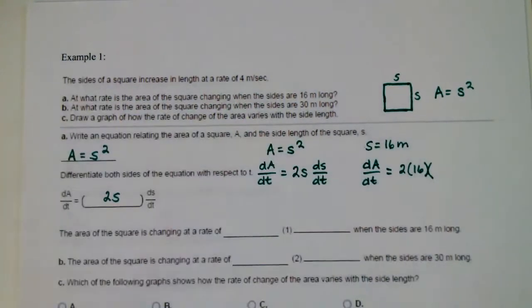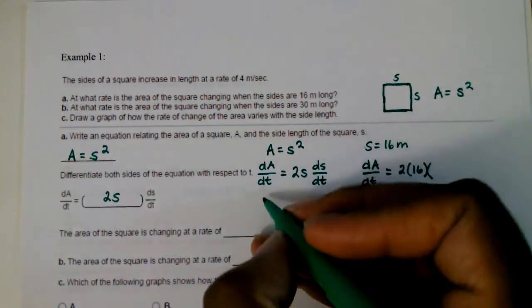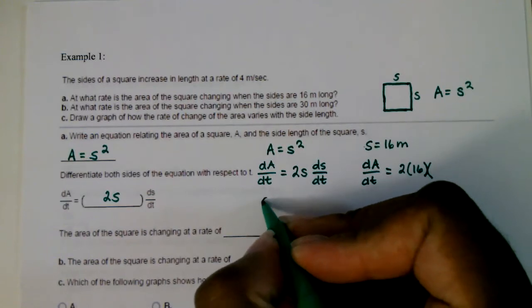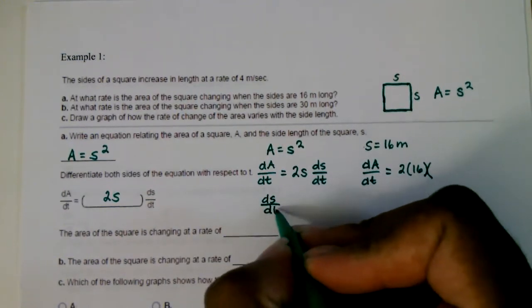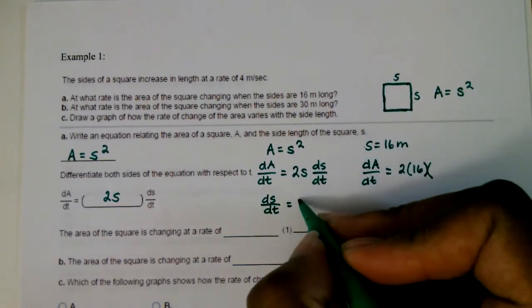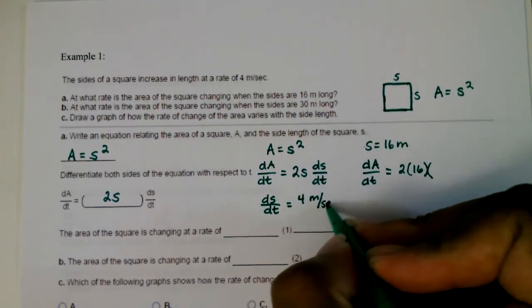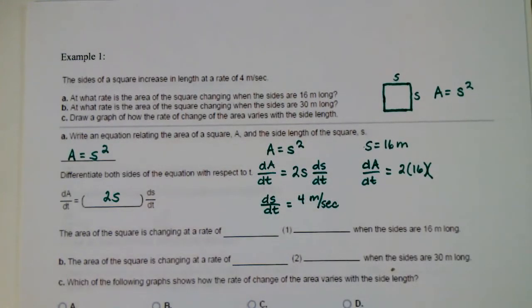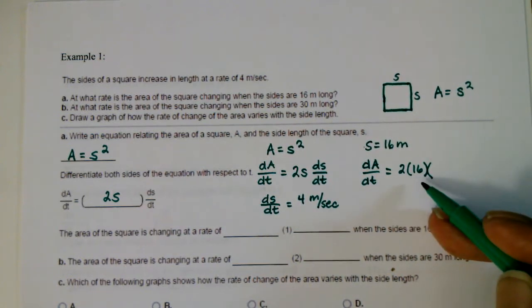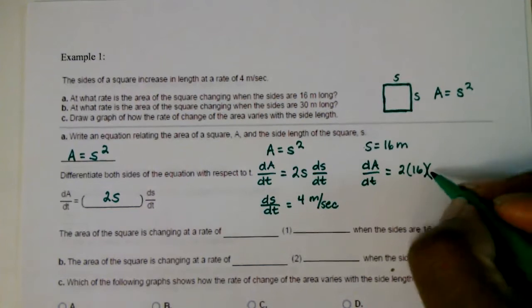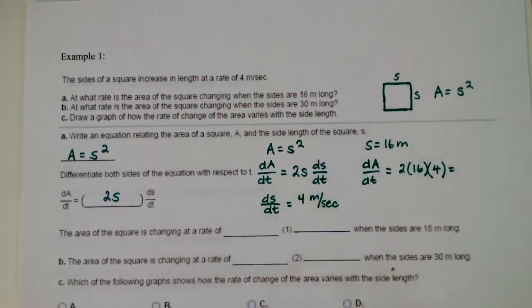Here's the problem. The side of a square increases in length at a rate of 4 meters per second. That right there is what ds dt is, because the sides of the square increase at a length of 4 meters per second. Okay, so that's ds dt. So I've already got 2 times S, which is 16, times ds dt. That's going to be that 4 meters per second.